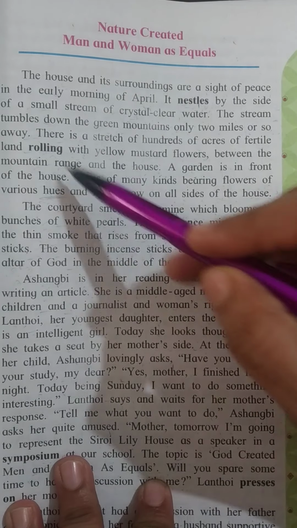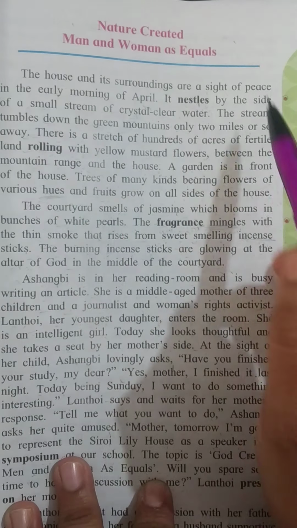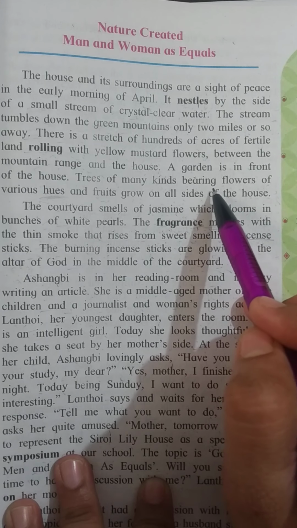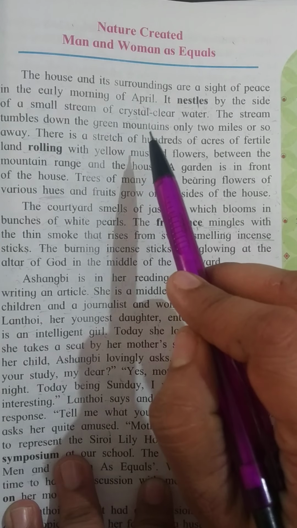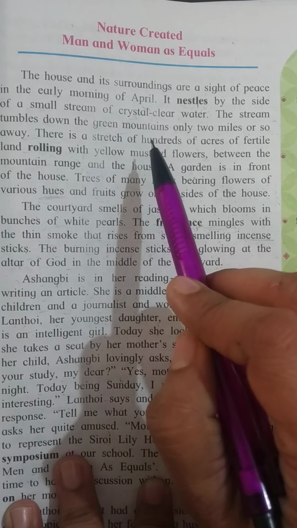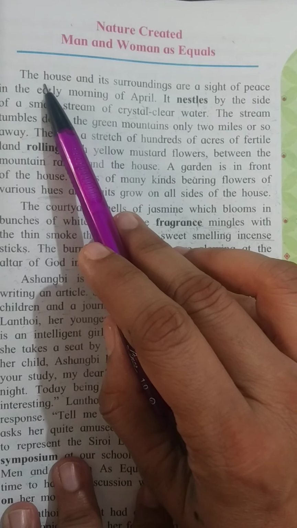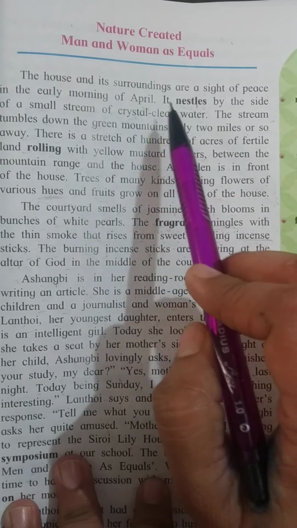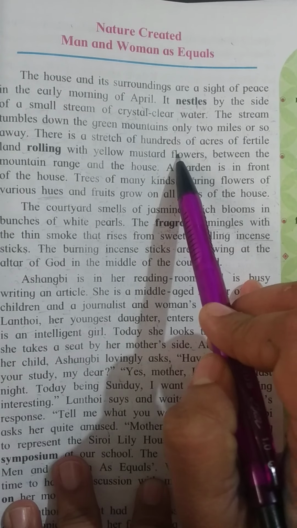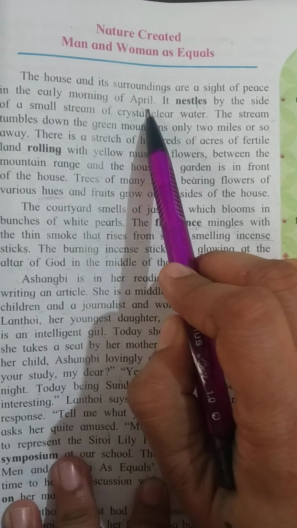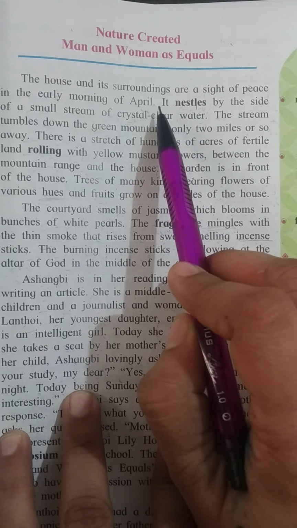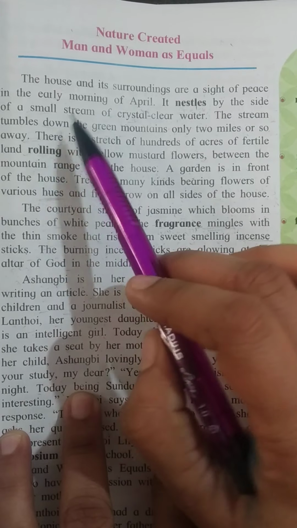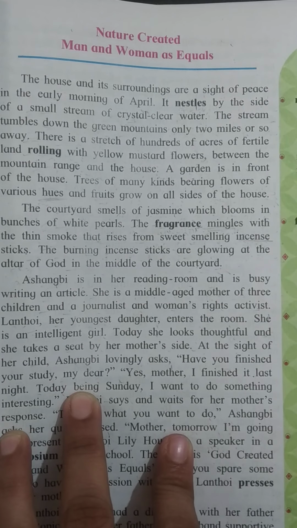Now, a very beautiful description of the house and the surroundings is given in this first paragraph. This description tells us about the house, where the house is situated in beautiful and scenic surroundings. Here we can see the house and its surroundings. This particular place tells us about the early morning of the month of April. It nestles. Nestles means what here? Very close to. Means the house is very close to the side of a small stream of crystal clear water.